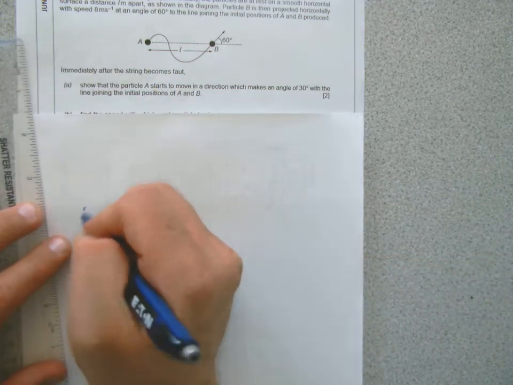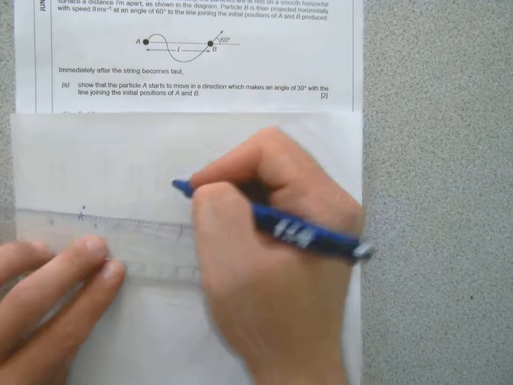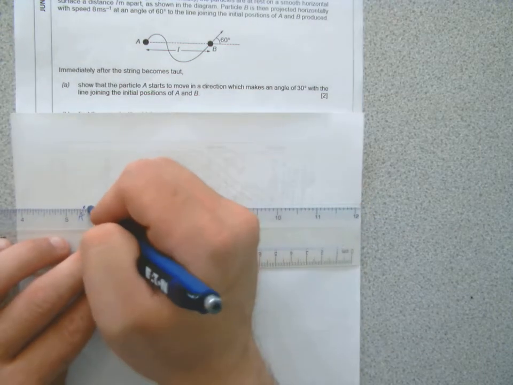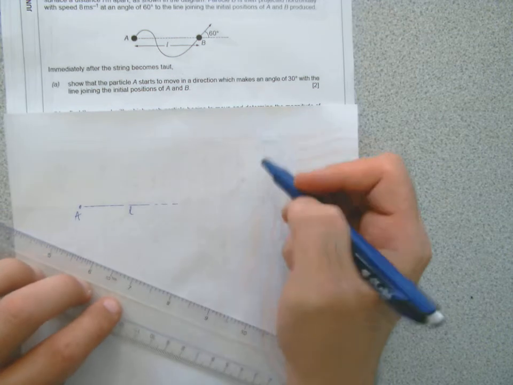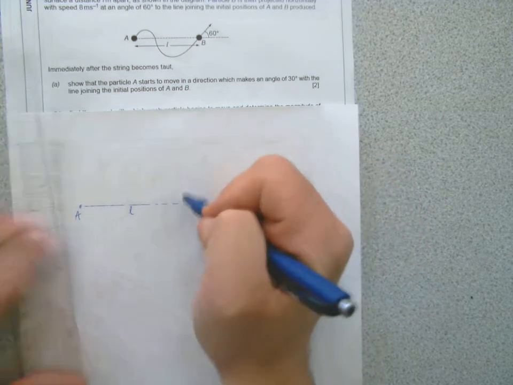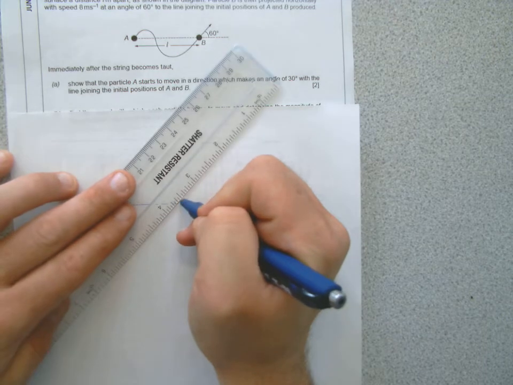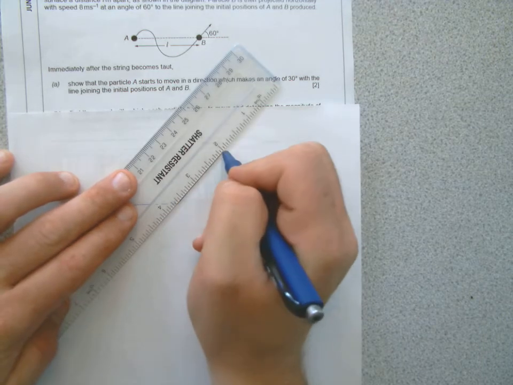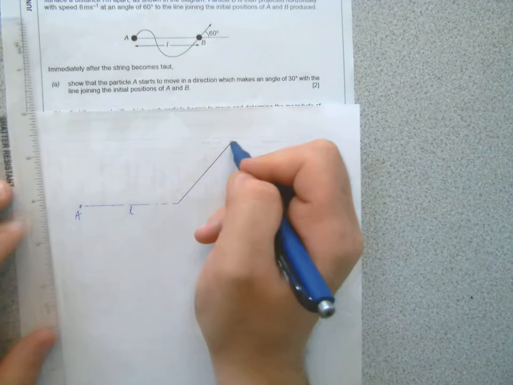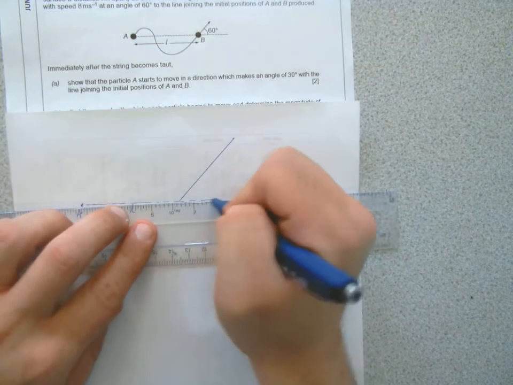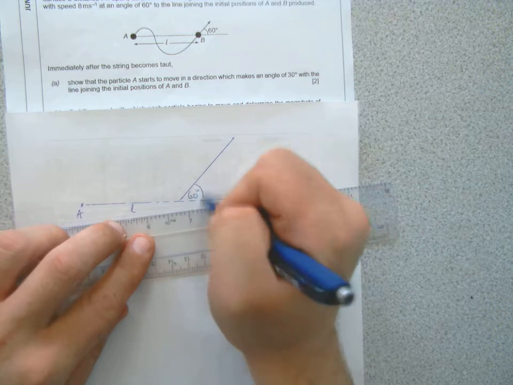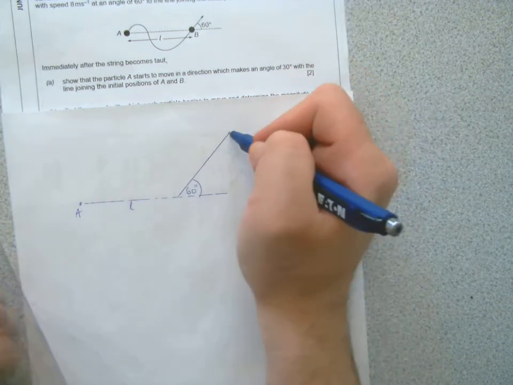So if we think of A starting here, and that distance L is say there. So we've got L there. Now B shoots off in this direction of 60 degrees, so maybe we'll put 60 degrees in there, which will help. And of course it takes the string with it until it gets to a point when it's taut.